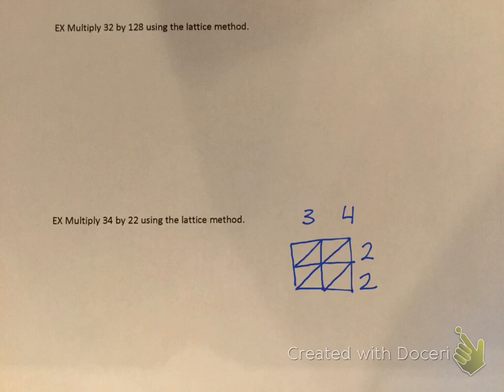2 times 4 is 8. 2 times 3 is 6. 4 times 2 is 8. And 3 times 2 is 6. And then I just add on the diagonals. So the first one I don't have to add, it's just 8. The second one is 8 plus 6, which is 14. So I put the 4 down there, carry the 1. I have 1 plus 6, which is 7. And then the last diagonal is just 0.